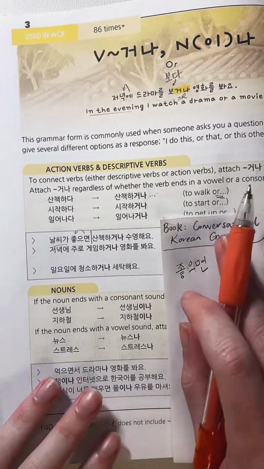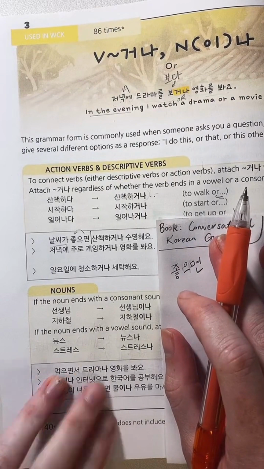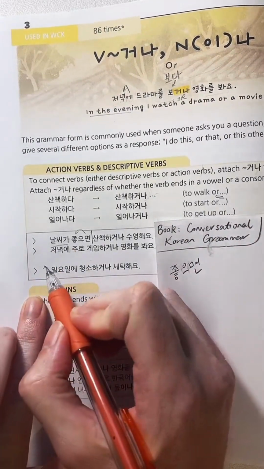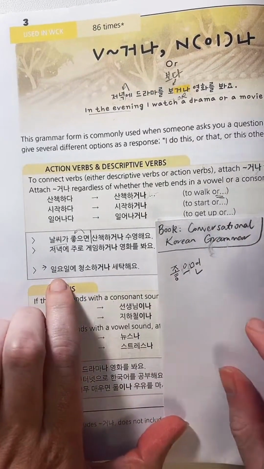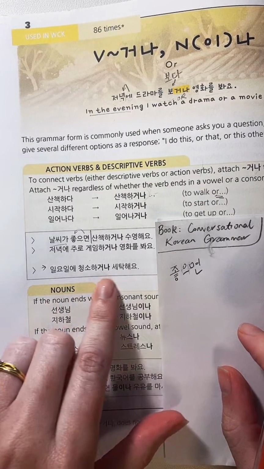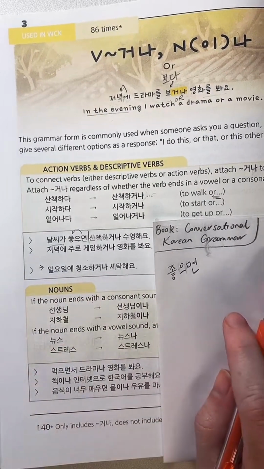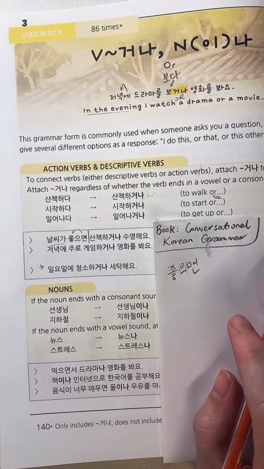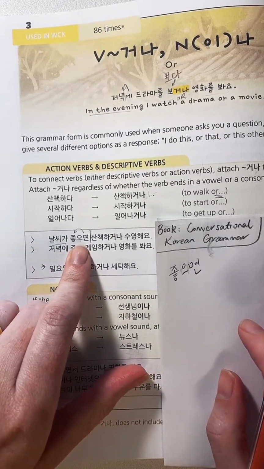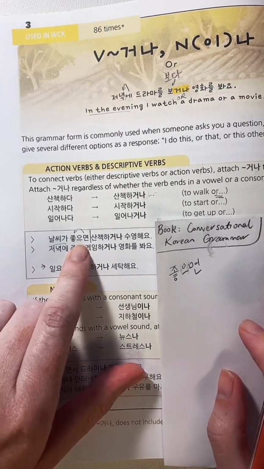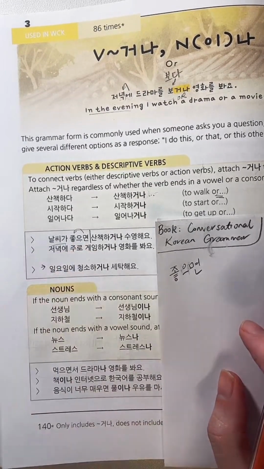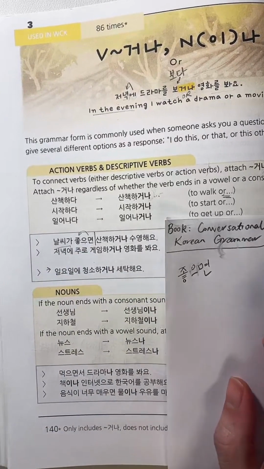All right. Let's look at this example as well. This one right here. 일요일에 청소하거나 세탁해요. It can be either. 으면 can be if or it can be when. It can be translated both ways. Depending on the sentence and the context, it can translate both ways.